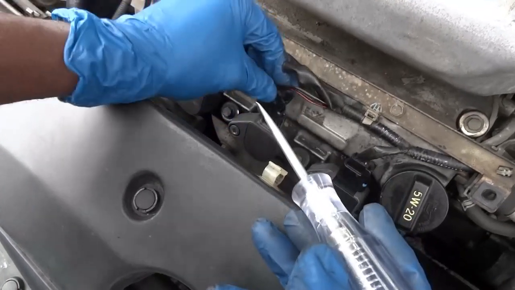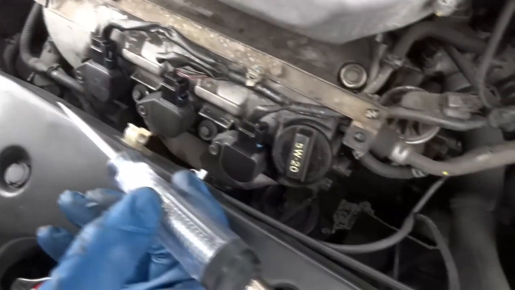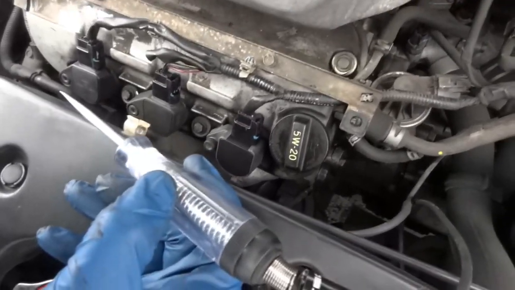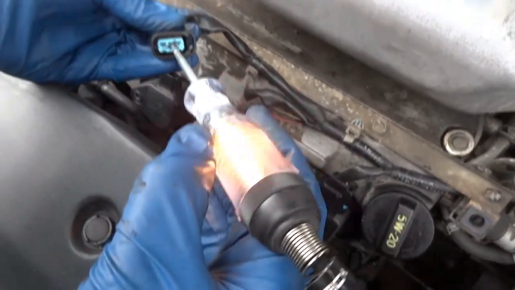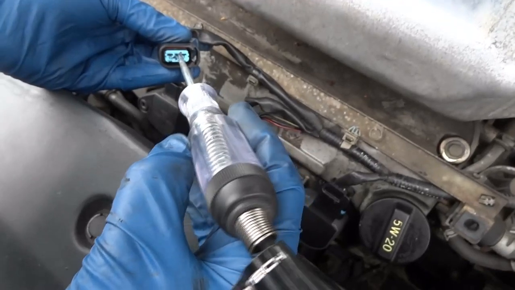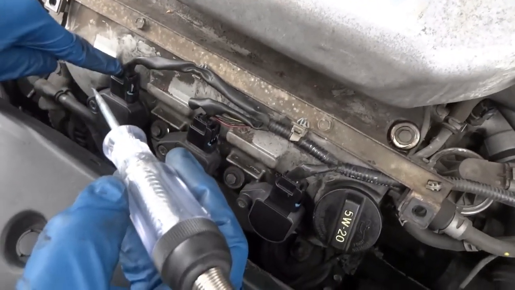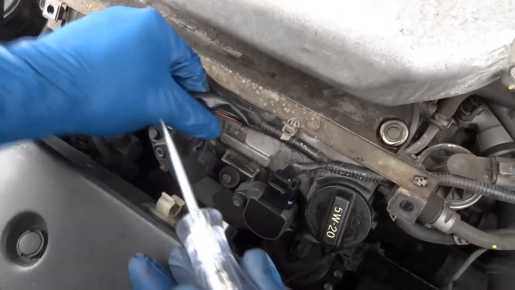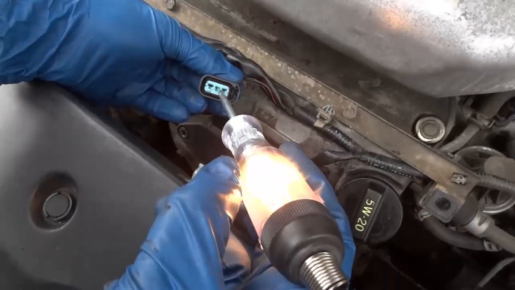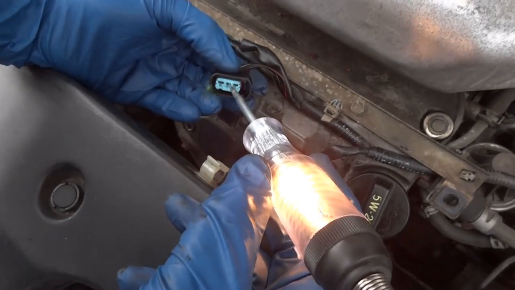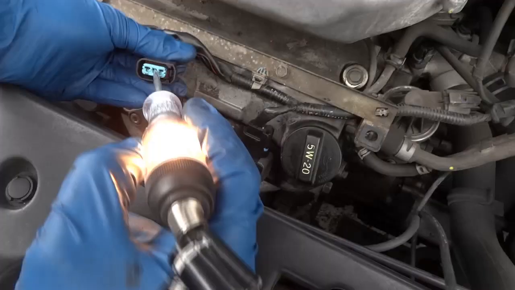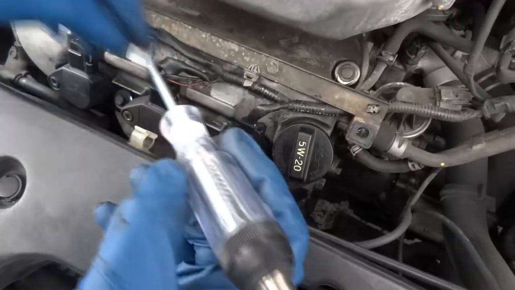So now we're gonna check the ground. I'm gonna switch my test light to positive. So my test light is now connected to battery positive. The wire in the middle should be a ground, as you can see, test light lights. So we have power and ground at this connector. Now, when I touch this one here, it also lights. So there's ground over here, but there's no power. So this coil here is missing power.